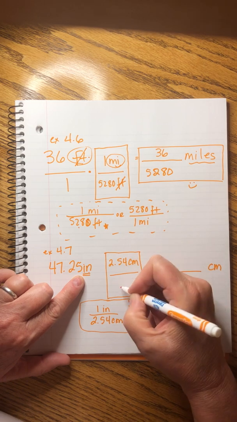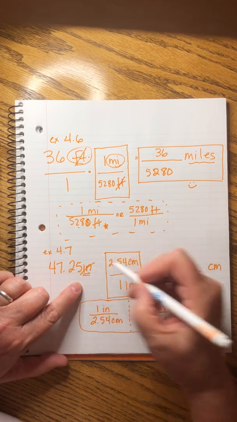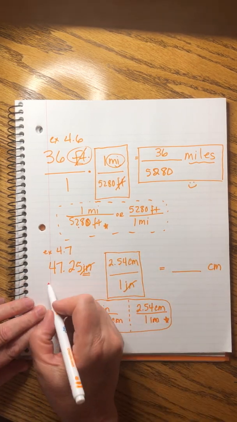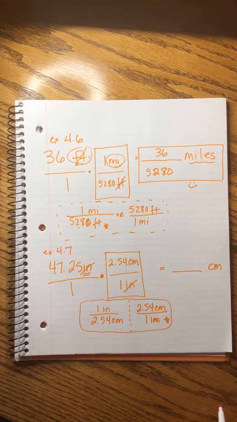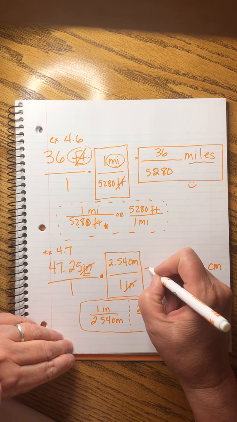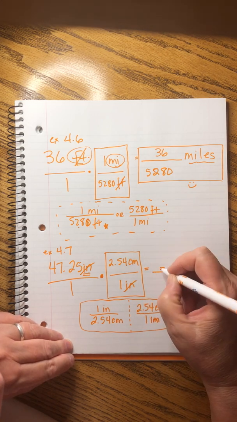2.54 centimeters for every 1 inch. Now we can cancel the inches, top and bottom. I can put this over 1 if it makes me feel better. We're multiplying here. And so our answer is going to be here. I'm going to scoot it over a little bit. I didn't give myself enough room.